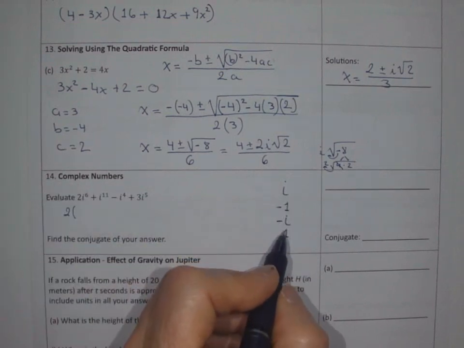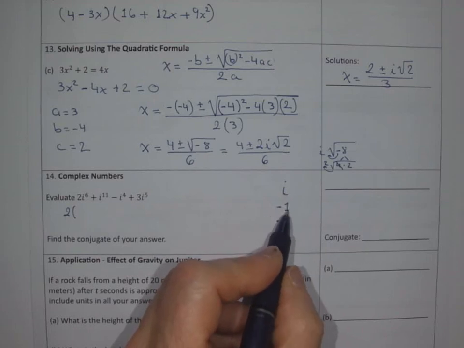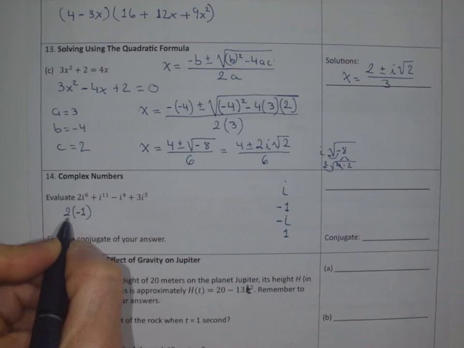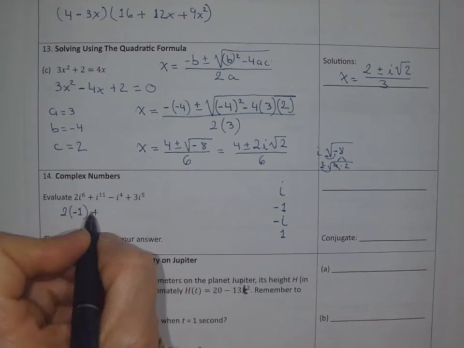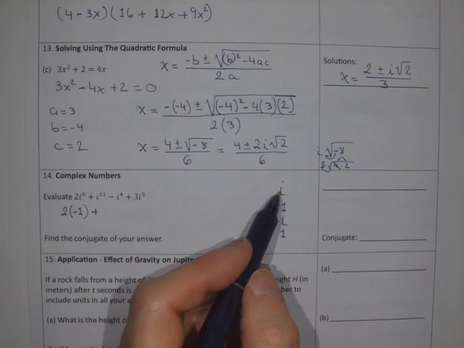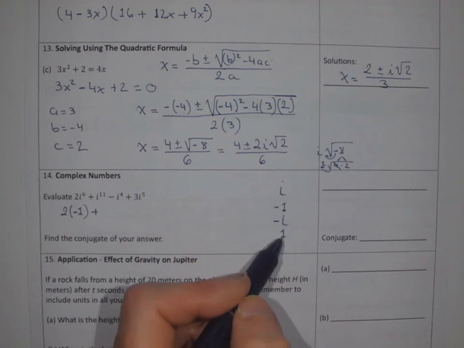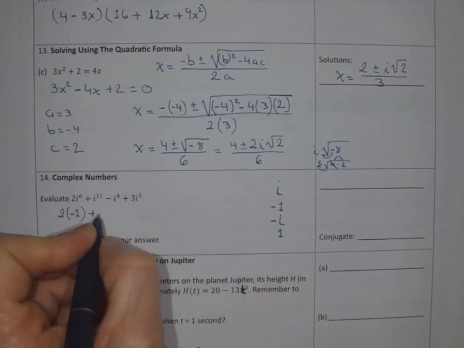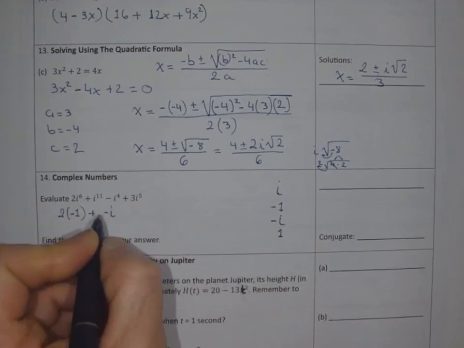So 1, 2, 3, 4 power, 5th, 6. So I would end up right here. So that's a negative 1. So 2 times negative 1 plus I to the 11. So the 11 will be all the way to the 8th will be down here. And then 9, 10, 11, right? So negative I. So that will become a negative I.